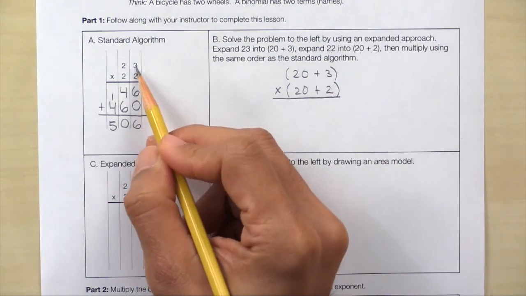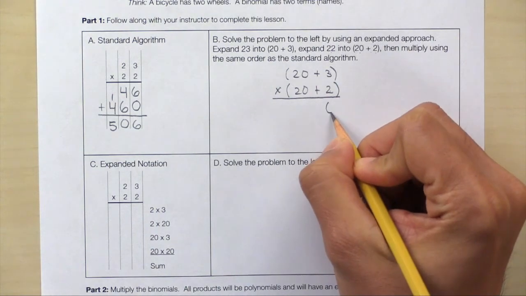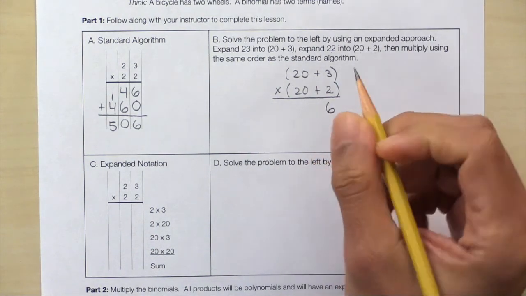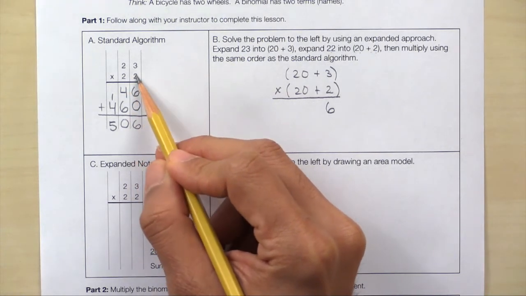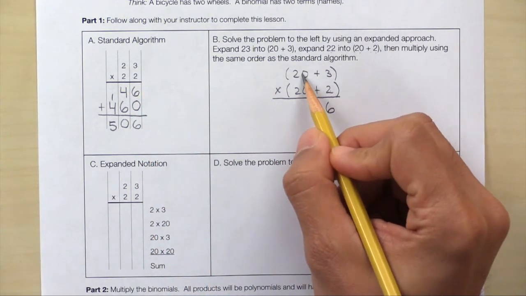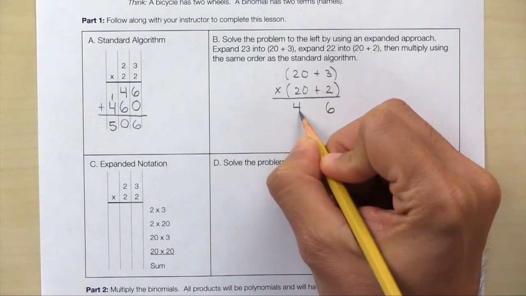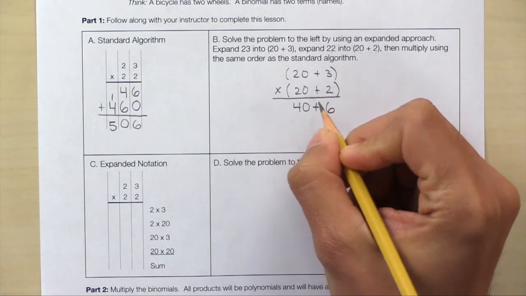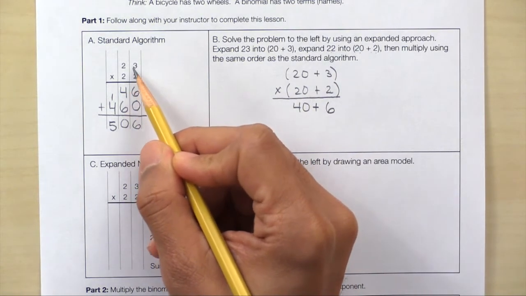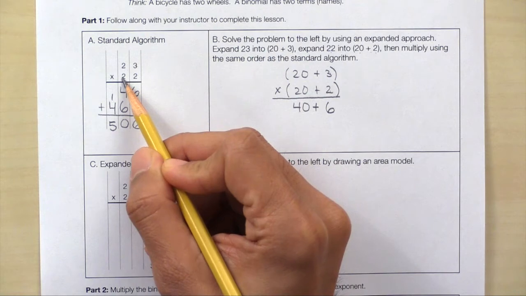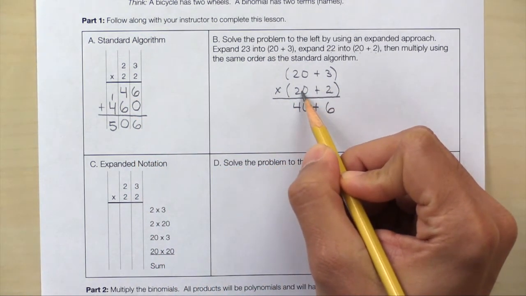The first step here was 3 times 2, so we'll do 3 times 2, and that gives us 6. Next, we have 2 times 2, which really means 20 times 2. Here's 20 times 2, and that gives us 40. Next, we have 3 times 2, which really means 3 times 20. So let's do 3 times 20, and that gives us 60.